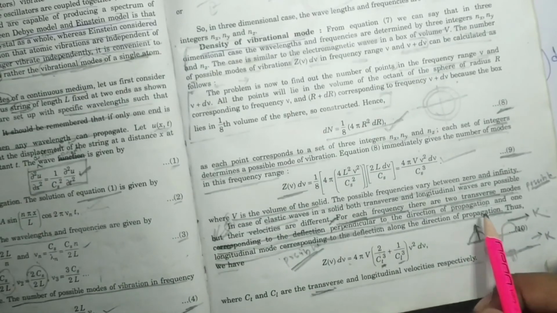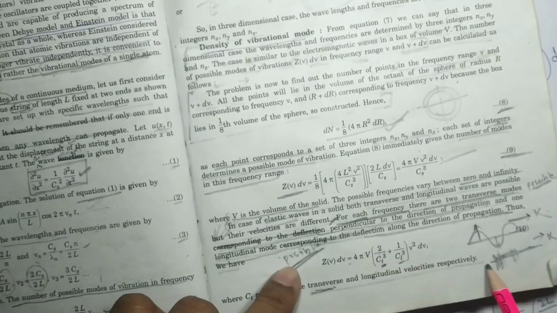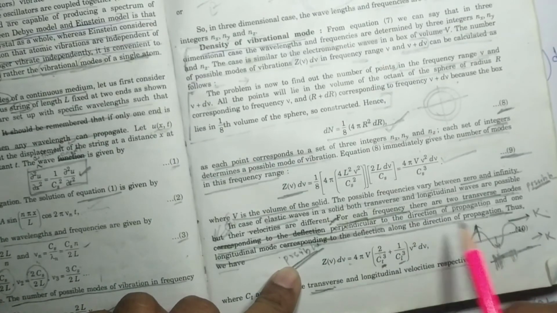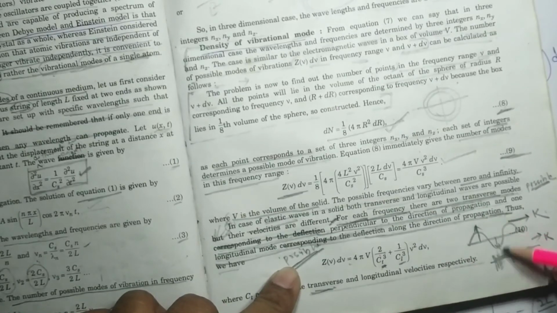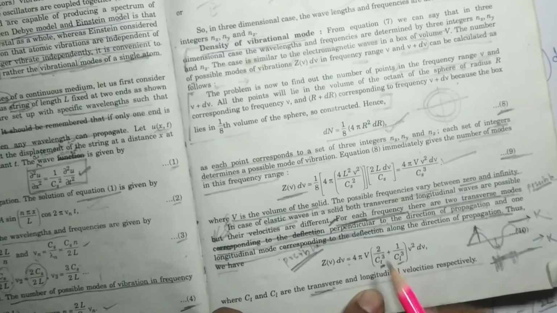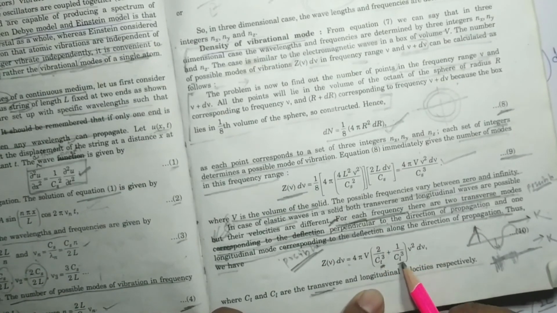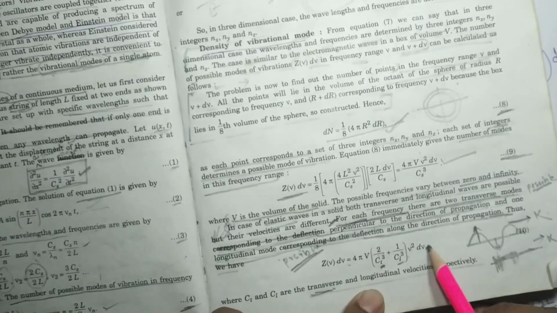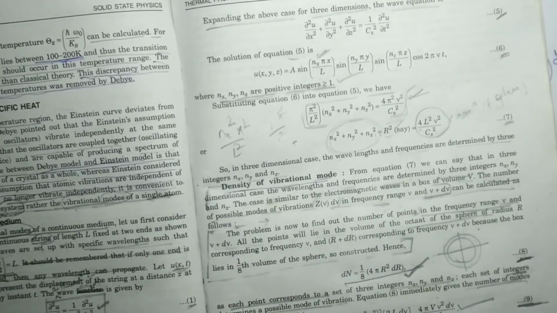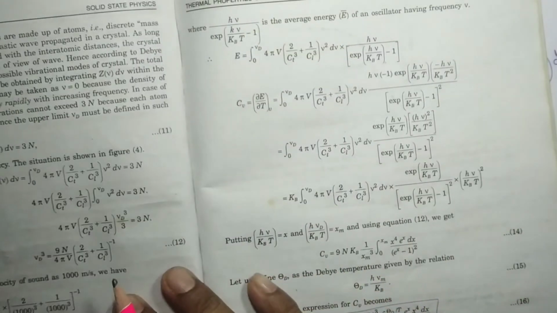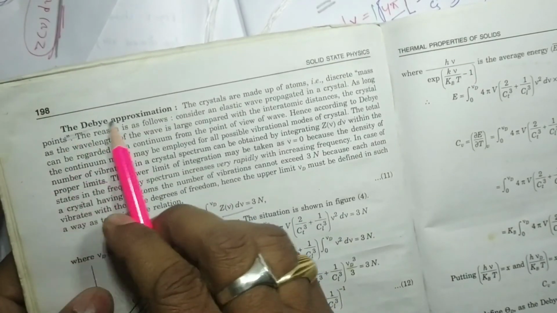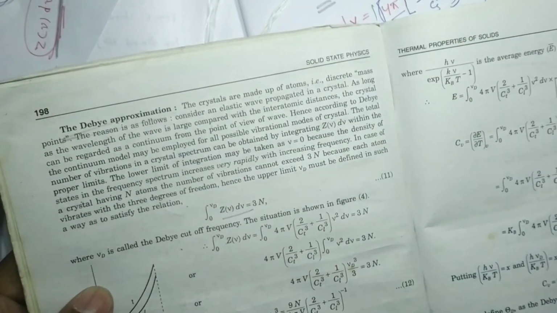That means for longitudinal only 1 direction of vibration is to be considered. For transverse 2 directions of vibration are going to be considered. So only for that, for the transverse case it is written as 2 by Ct cube plus 1 by Cl cube, mu square d mu. So this is our final expression of density of vibrational modes. Here we have to stop, and by using this z mu d mu we are going to discuss in detail about the Debye approximation.